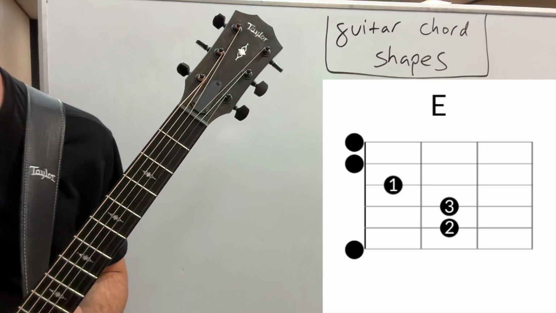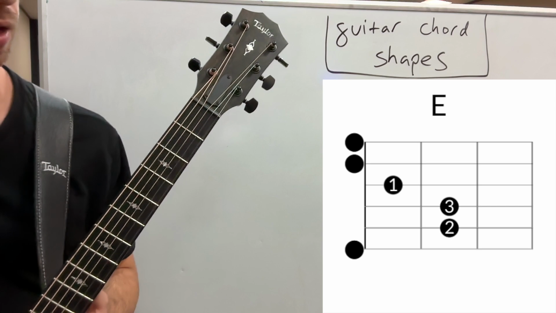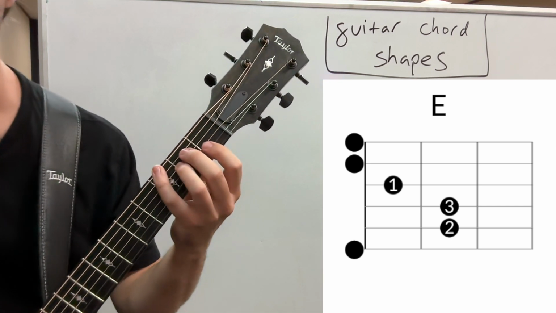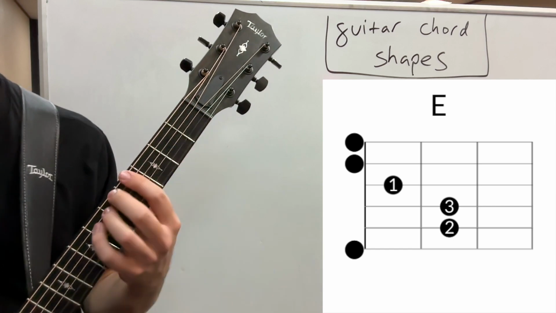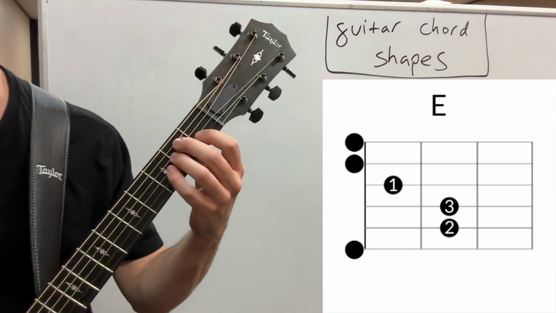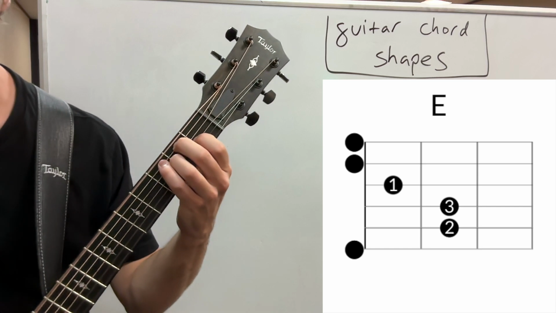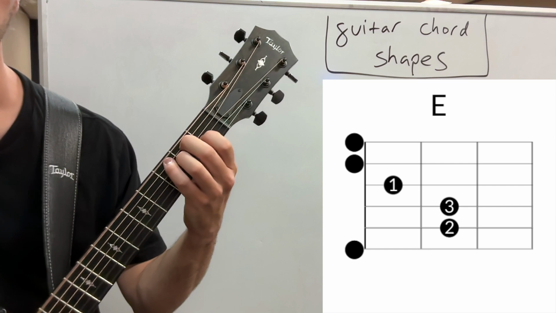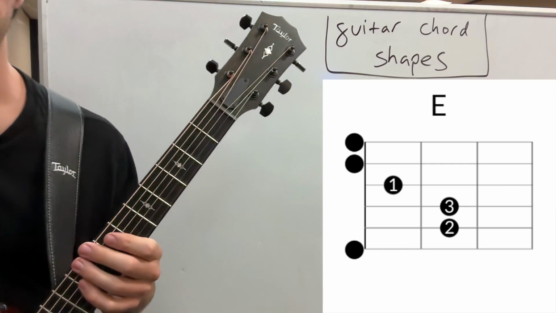Okay, now we're talking about the E chord shape. This you might recognize in a couple different ways when we talk about it, when we move it up higher on the neck without a capo. But here it is. Nice big open chord. And that's using all 6 strings.